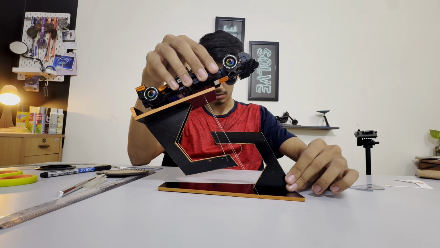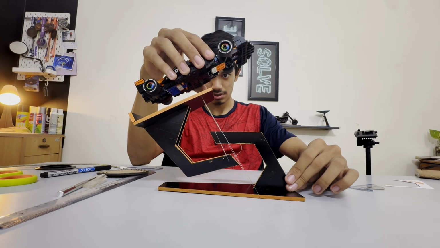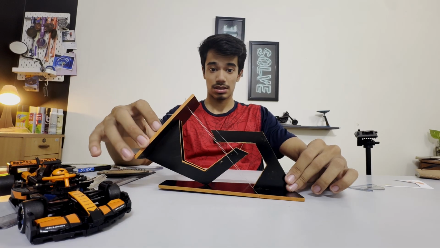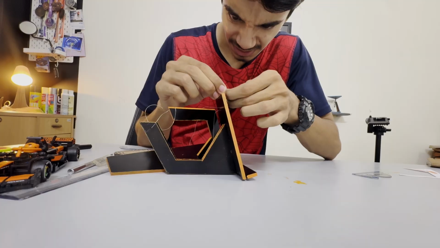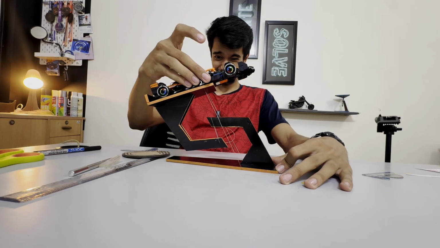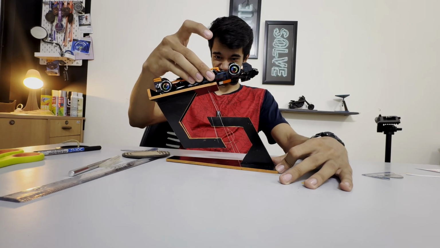Whoa. Okay. Testing it the first time, it could barely hold its own weight, so I thought that tightening the strings would fix that, but even after a lot of tries, I could not get it to work with the car on top of it, as it kept falling again and again and again.